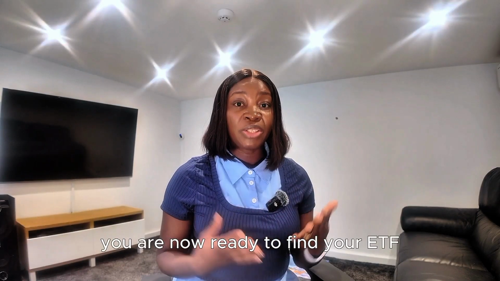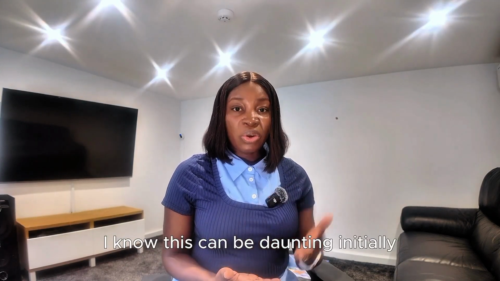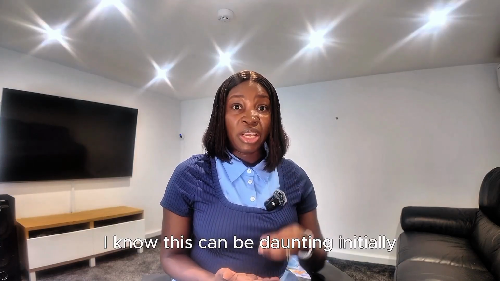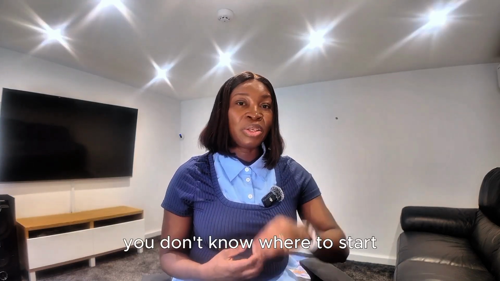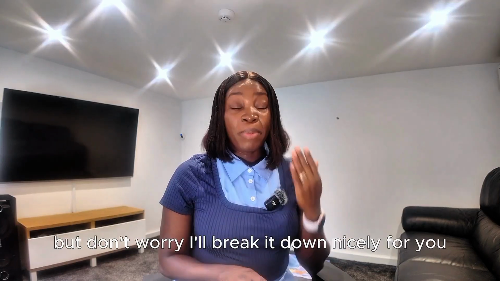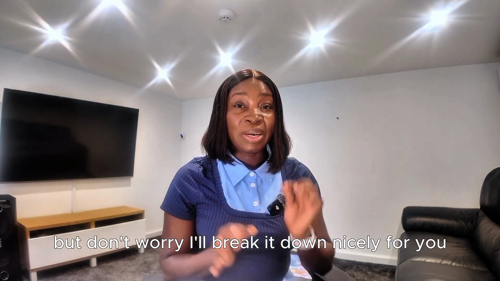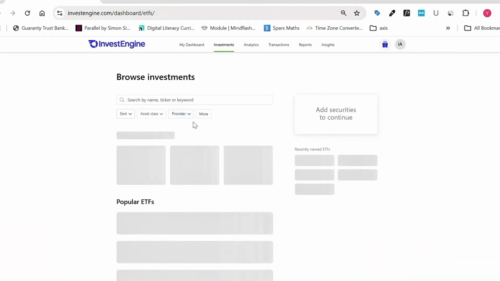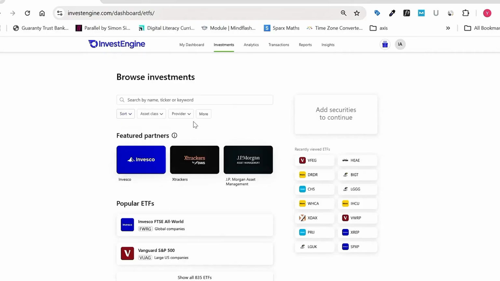You are now ready to find your ETF. I know this can be daunting initially with hundreds of options and unfamiliar tickers. You don't know where to start, but don't worry, I'll break it down nicely for you. Click Add Investment or use the search bar and type a fund name or ticker.